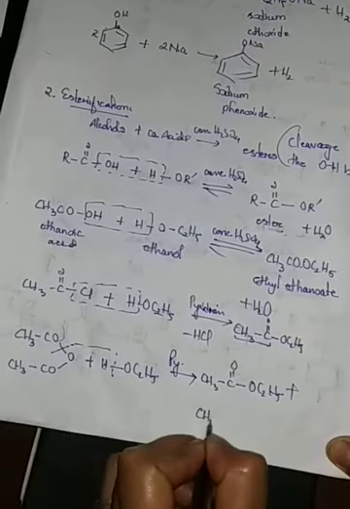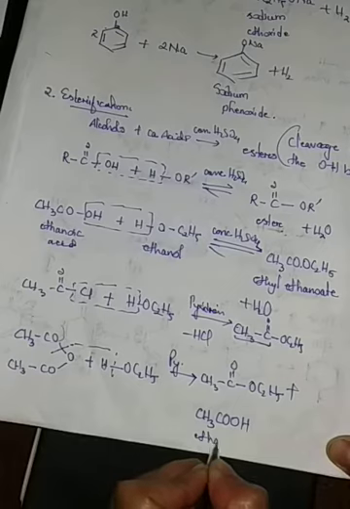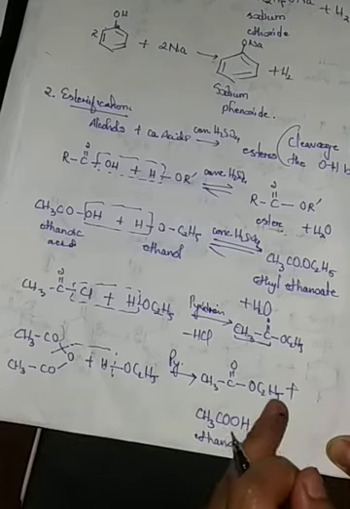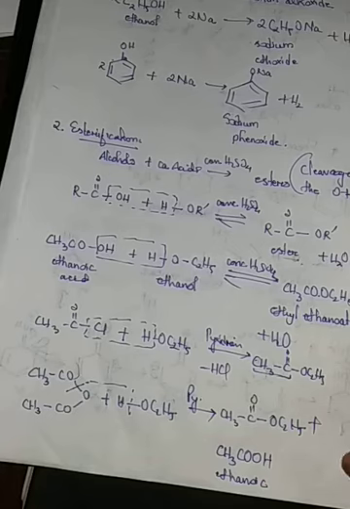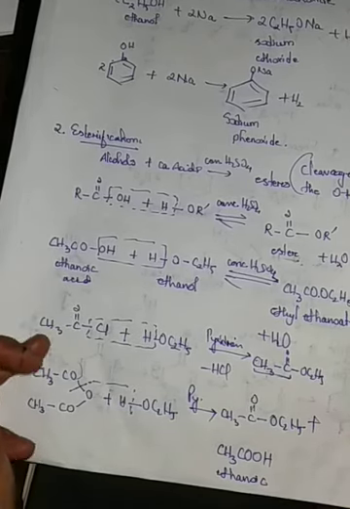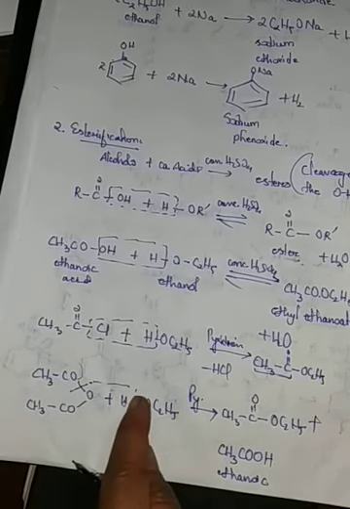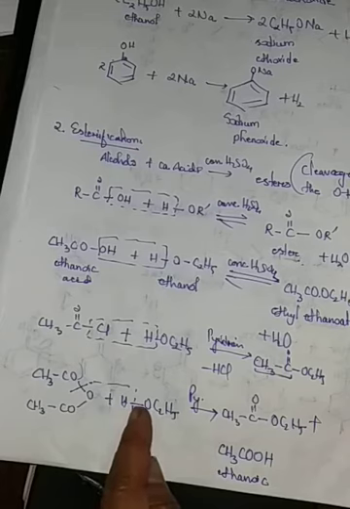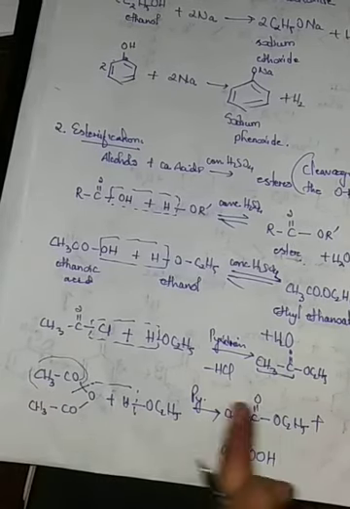giving us CH3COOH. This is our ethanoic acid, and this is also our ethyl ethanoate. Therefore, in this way, this is the formation of esters when we use acyl chlorides. When you use acetyl chloride and acetic anhydride in the presence of pyridine, there is cleavage of the OH bond in alcohol, and there is addition of this group in the position of the hydrogen, giving us esters.